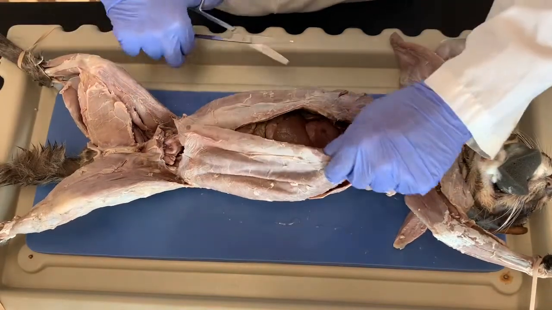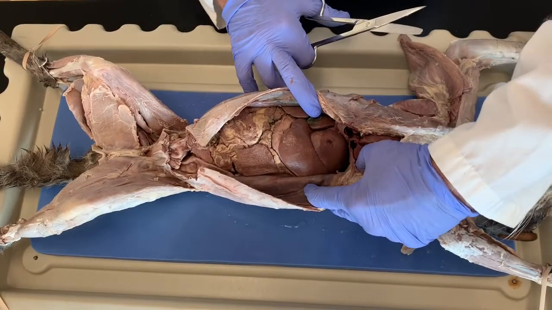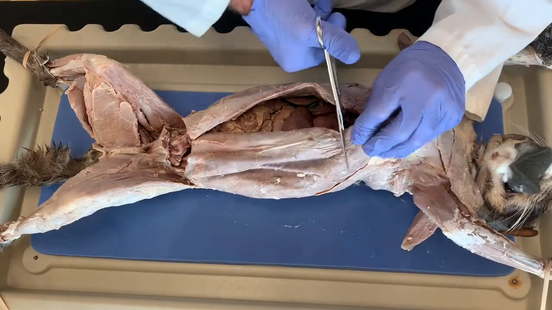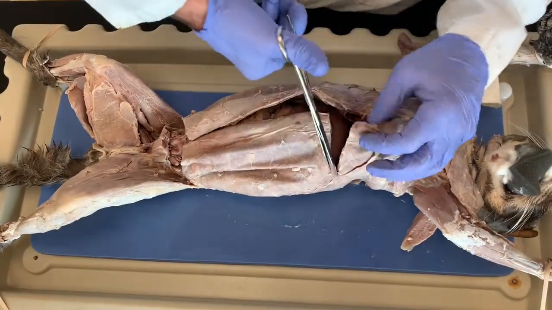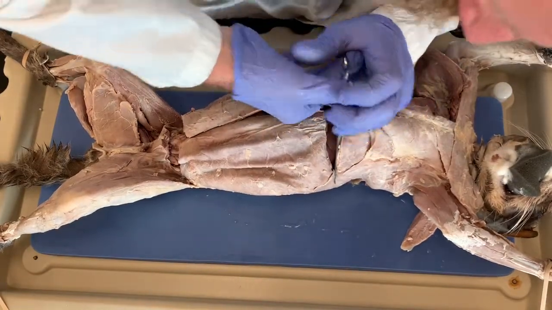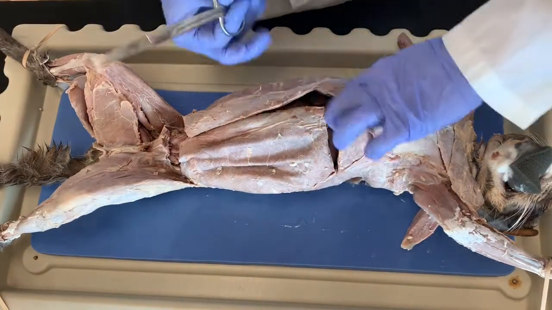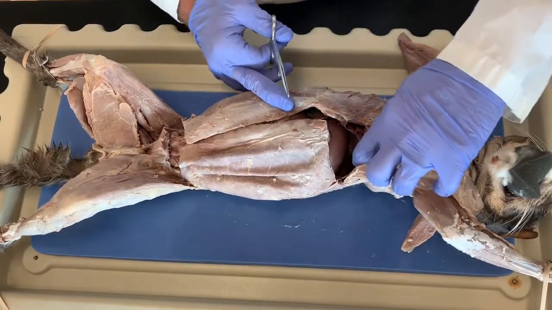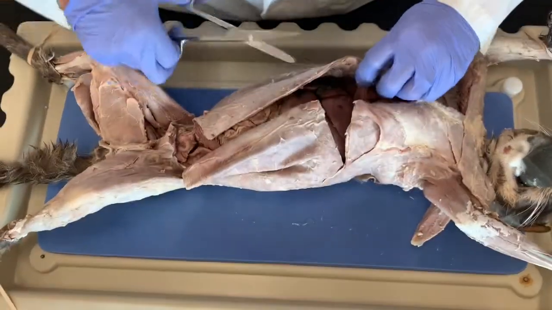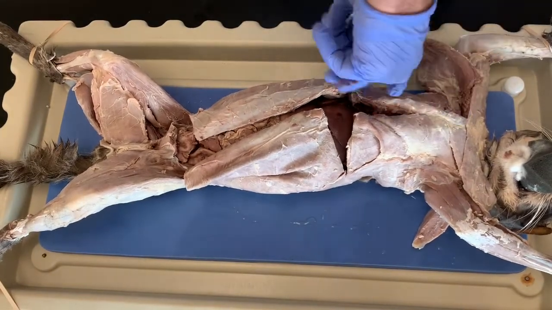Okay. So what you're seeing right on this very edge is the diaphragm. So I want to go right below the diaphragm, and I'm going to do a lateral cut across the body from the diaphragm all the way down to the side through some of the ribs. There we go. And then find the diaphragm. Again, the diaphragm here separates the abdominal cavities from the thoracic cavities. So go right below the diaphragm, through the ribs, do a lateral cut all the way down.